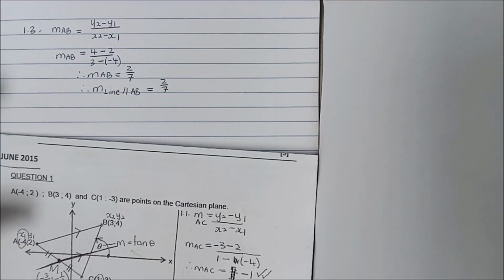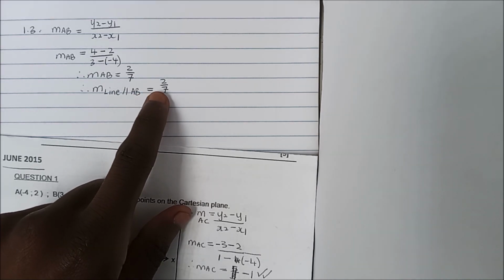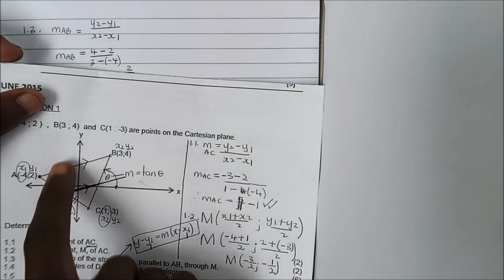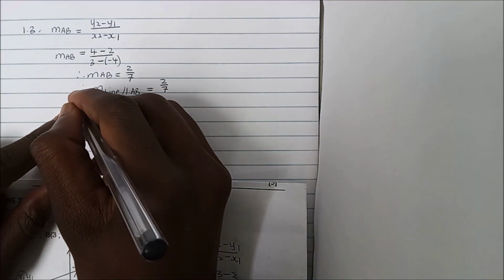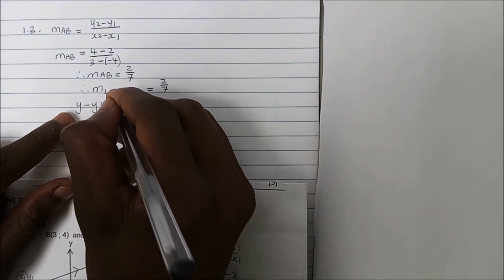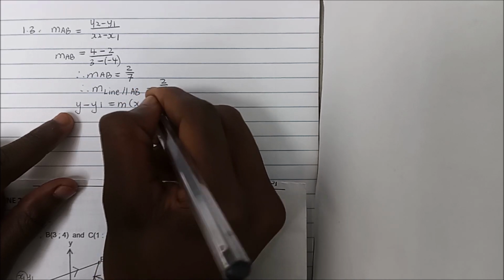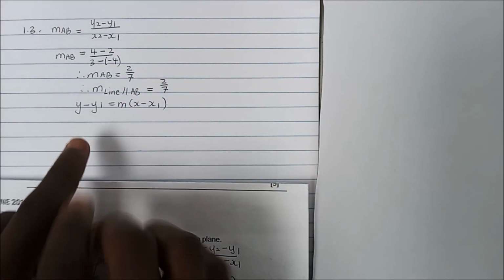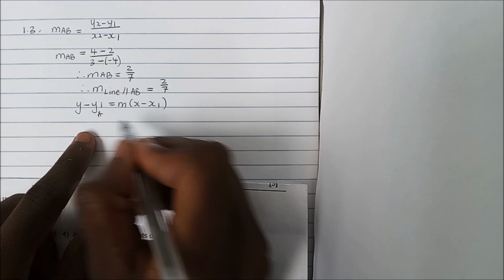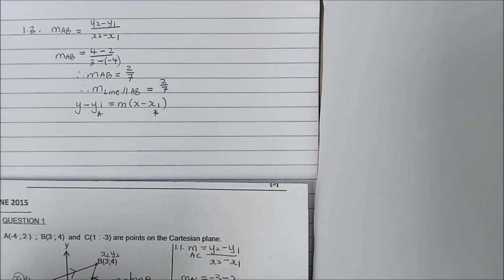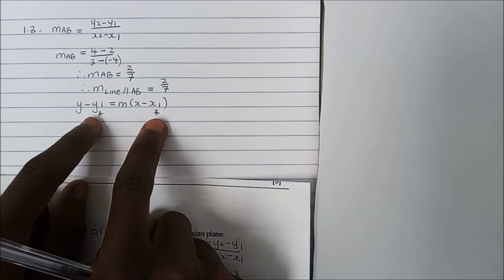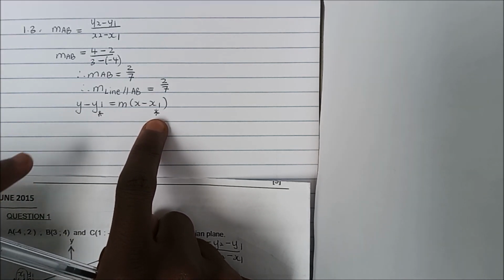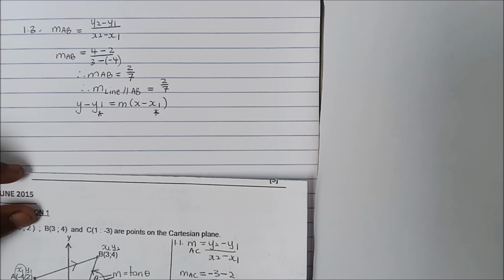Why are we saying the gradient of that line is 2 over 7? Because parallel lines have the same gradient. So now we use the formula y minus y1 equals m into x minus x1. Remember, y1 and x1 are just a point that is on that line, or a point that this line passes through.